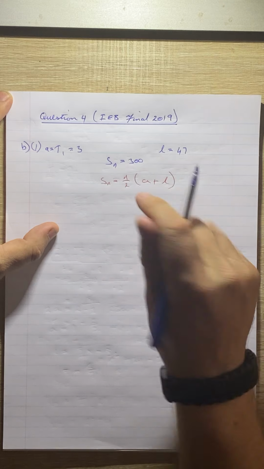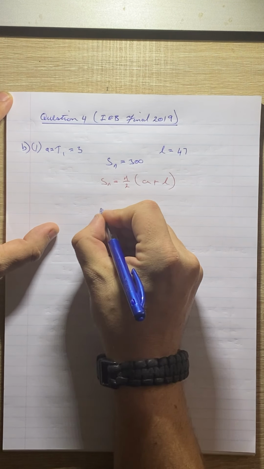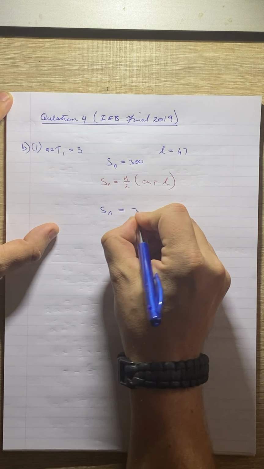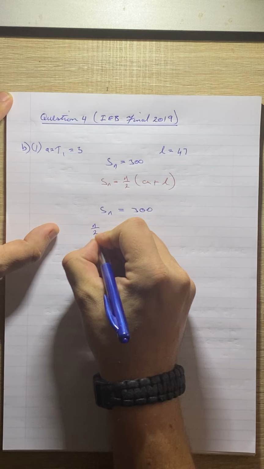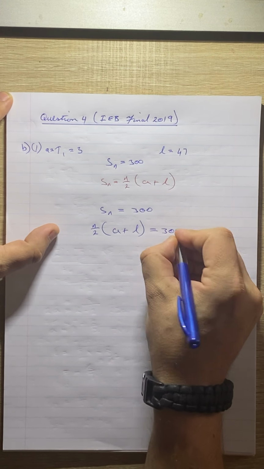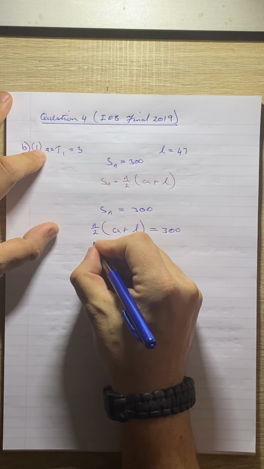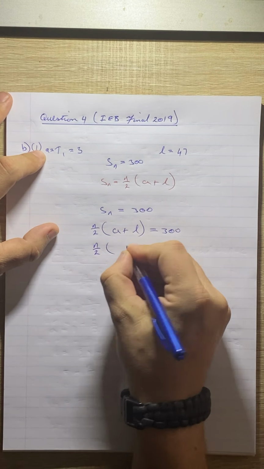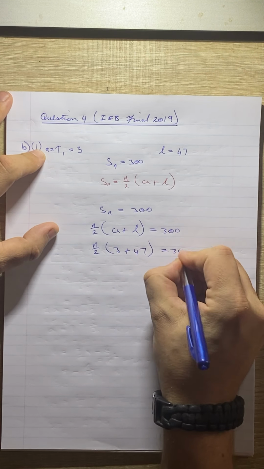Basically, I can just substitute everything in here. We know that Sn is equal to 300. So we get n over 2 times (a plus L) equals 300. I know my a, it's 3. I know my L, it's 47. So we get n over 2 times (3 plus 47) equals 300.